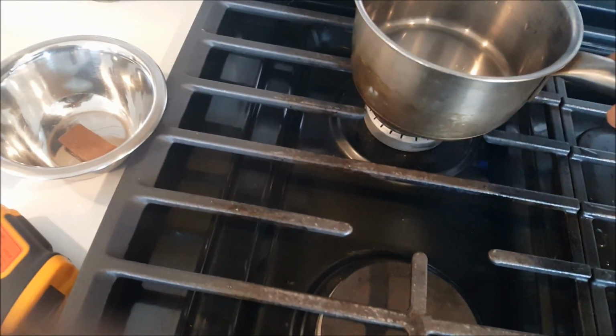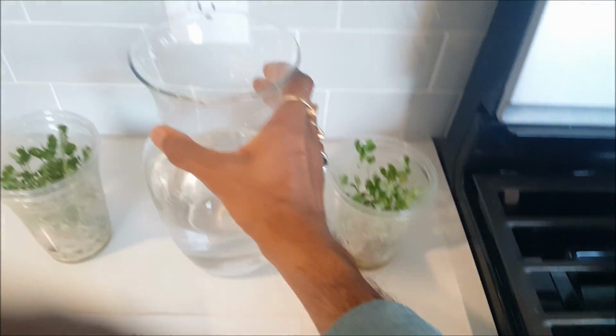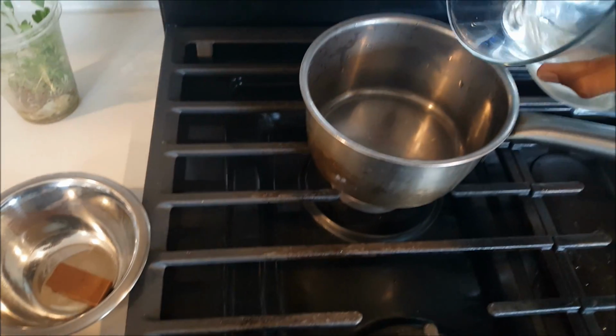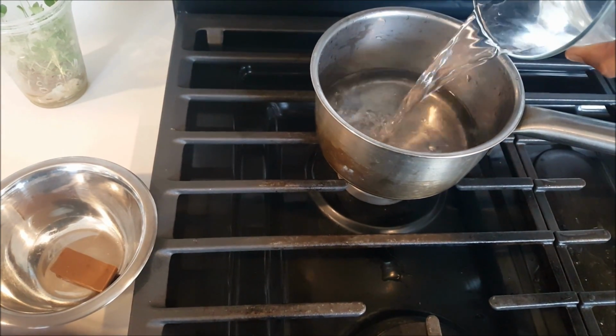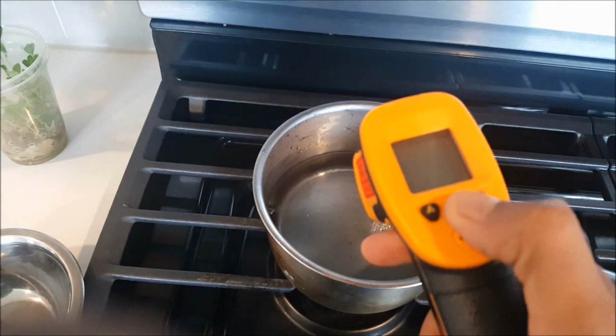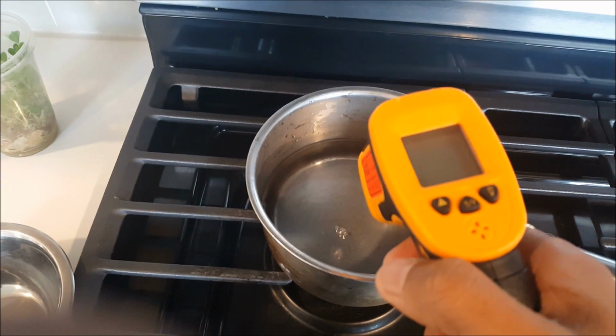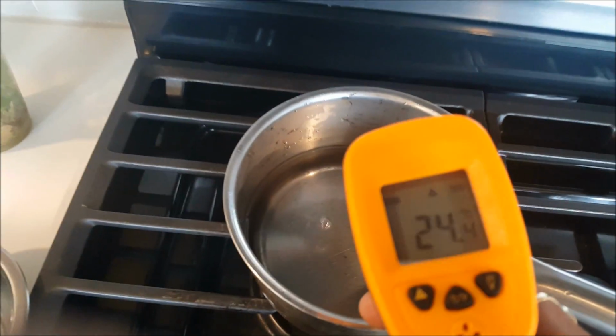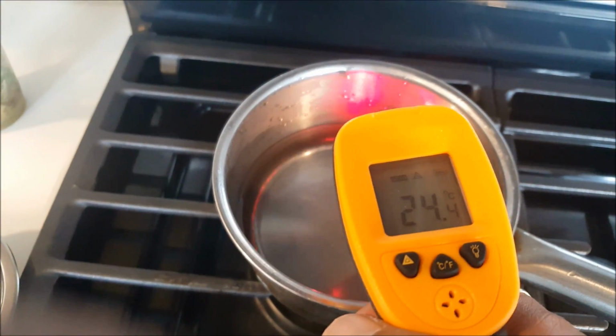So you can see fresh water, room temperature water again, and check the temperature of this water first before starting. So right now it's 24.4 degrees Celsius, which is nice.